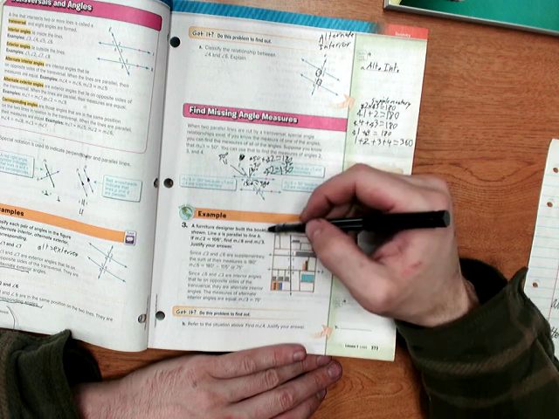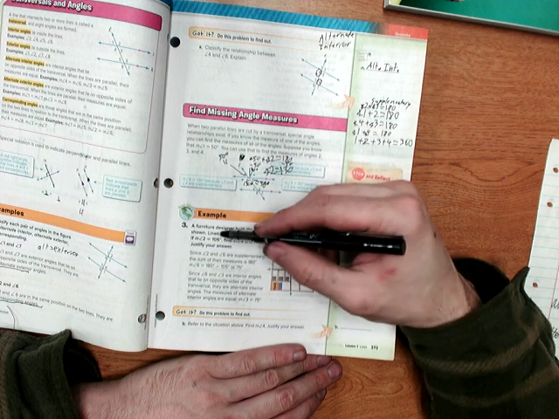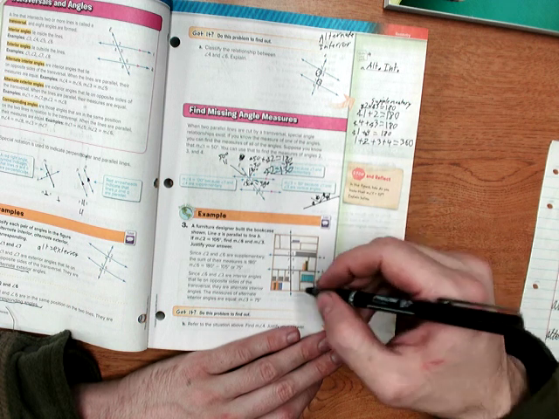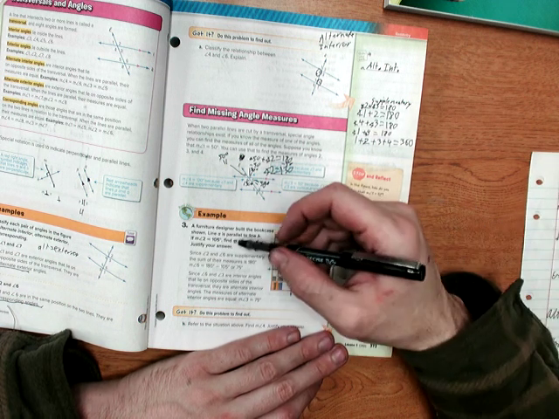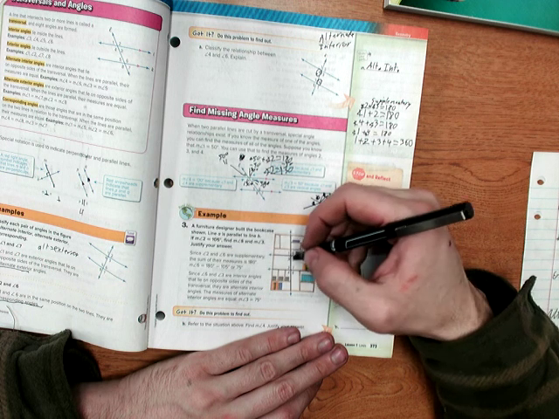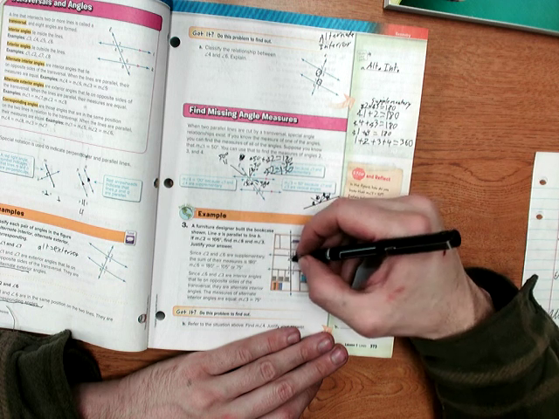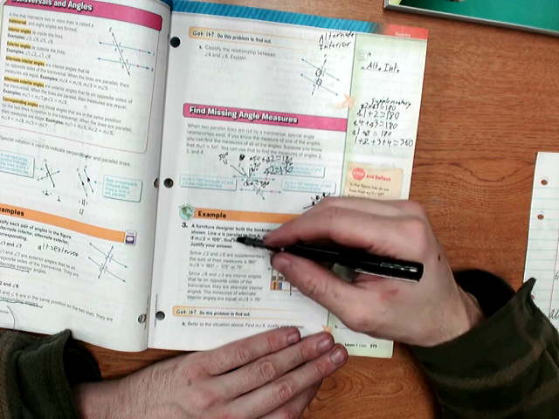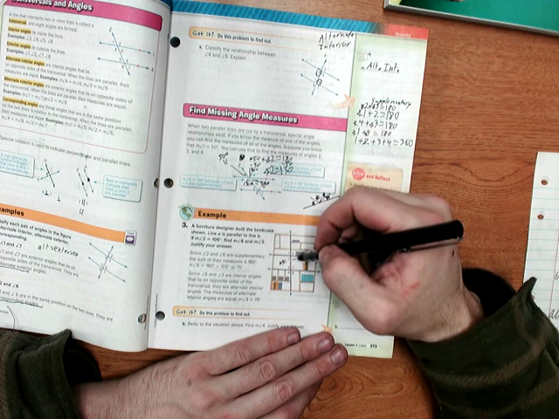Example: a furniture designer built this bookcase shown. Line A is parallel to line B. So A and B are parallel. If the measure of angle 2 equals 105 degrees, so 2 equals 105, find angle 6 and angle 3.